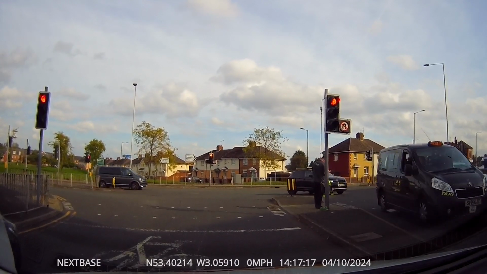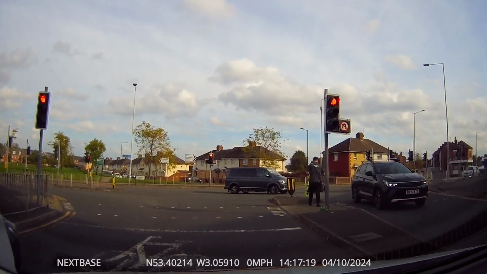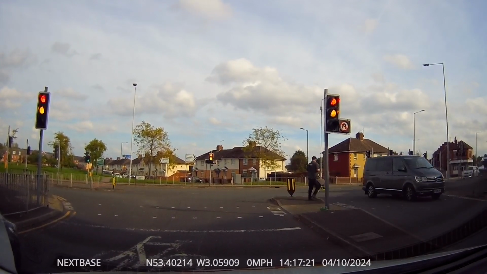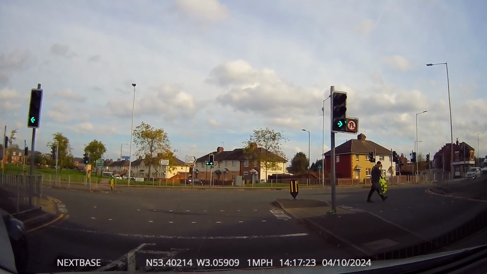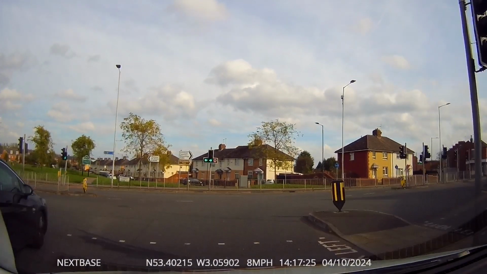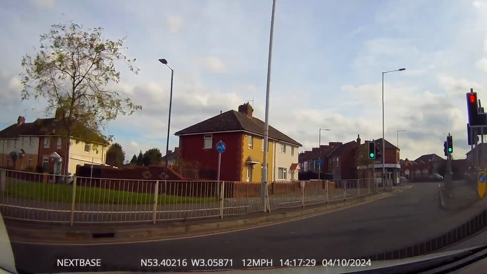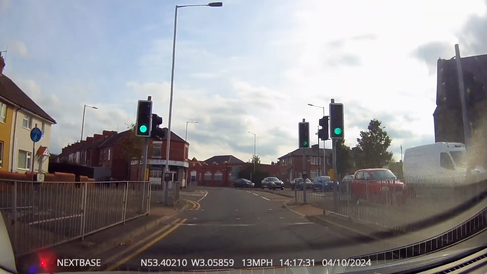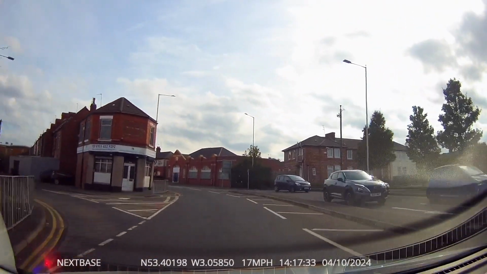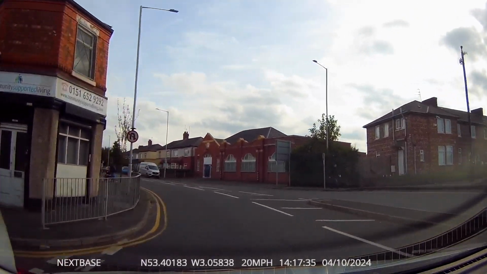Lots of stop starting at this junction around the church. Double check it's safe to move away with my mirrors. Take it around to the right, and again we've got a separate pedestrian crossing here. If the lights were on red, we'd have to stop here, but it's all safe for the moment, so I'll continue on my way.